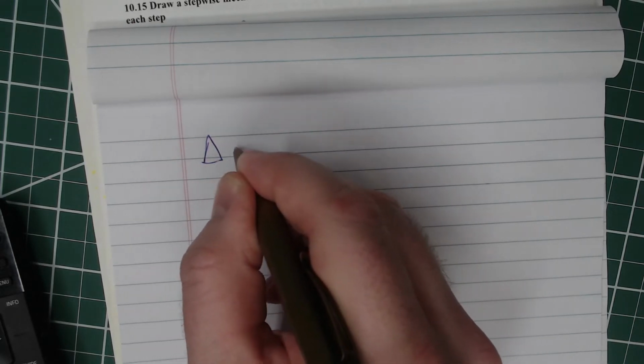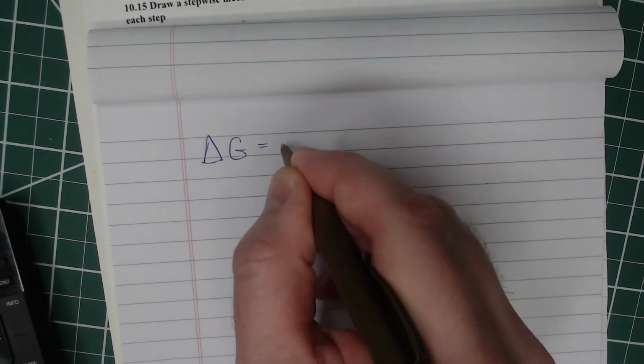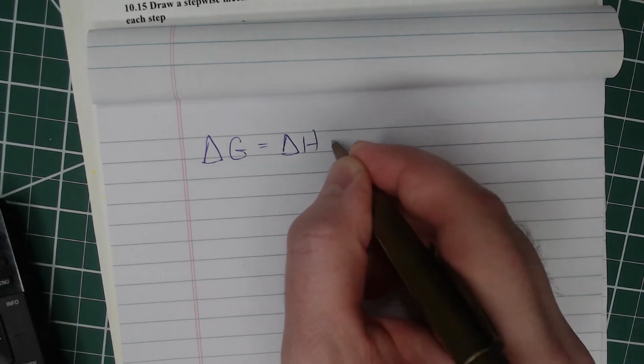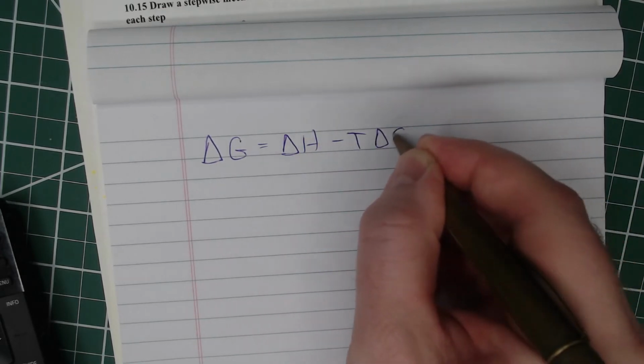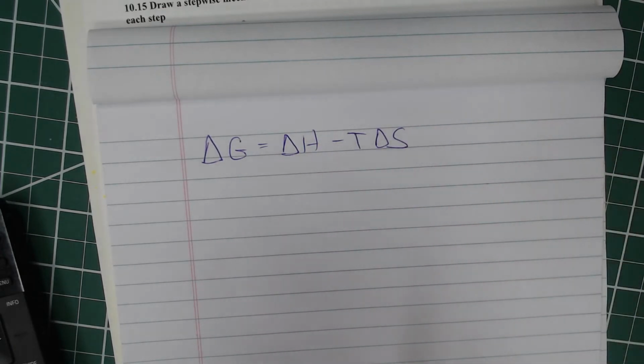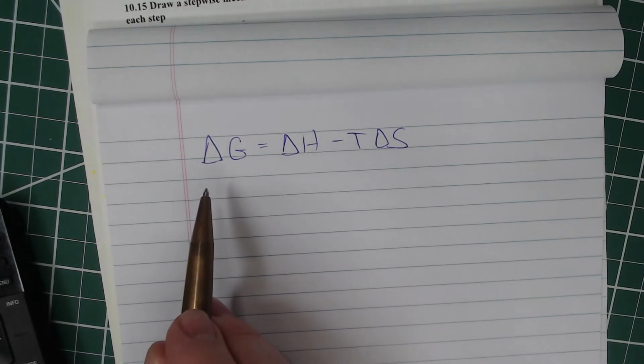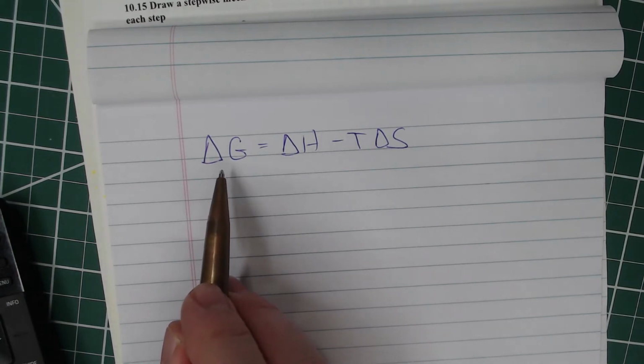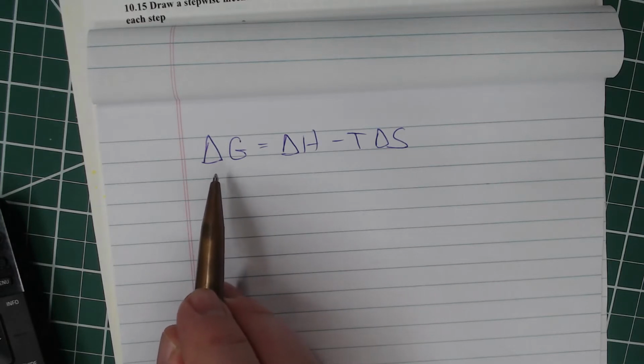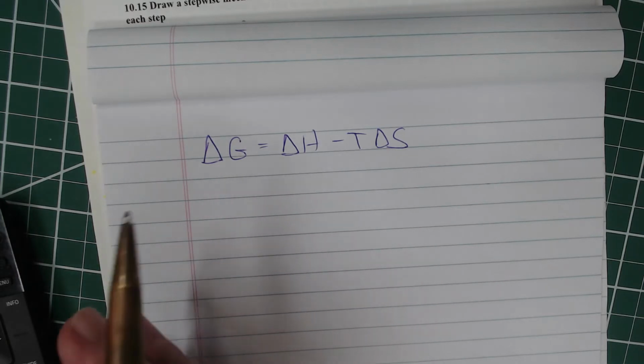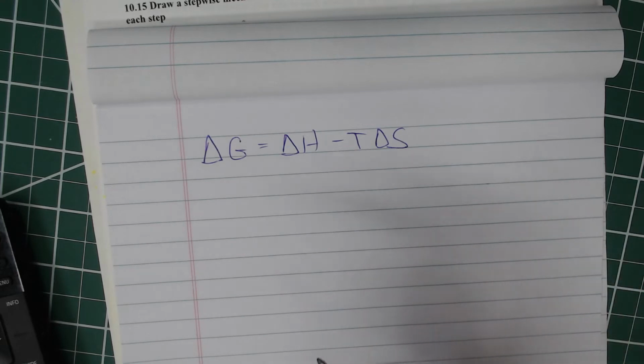We've seen this before. Delta G is equal to delta H minus T delta S. And in order for a reaction to be possible, delta G needs to be negative. We need to have a negative value of delta G if the reaction is going to proceed in the forward direction.